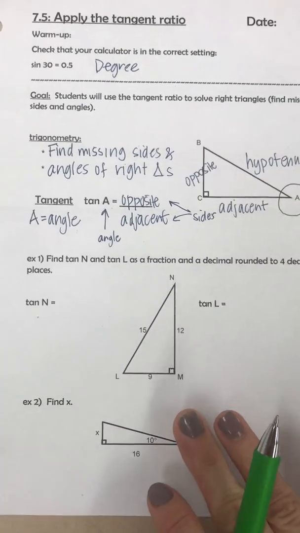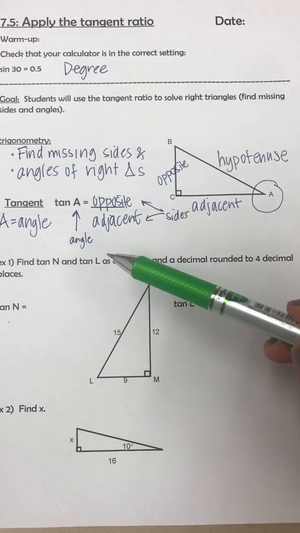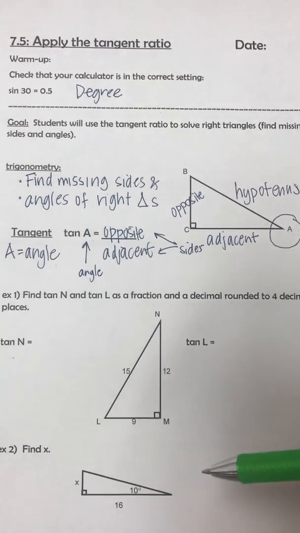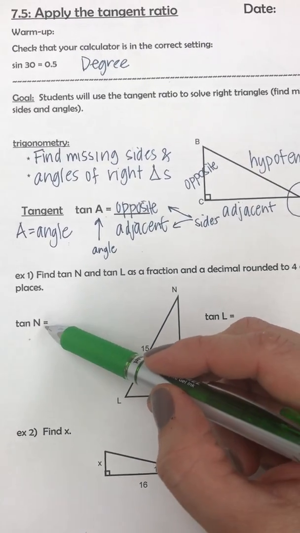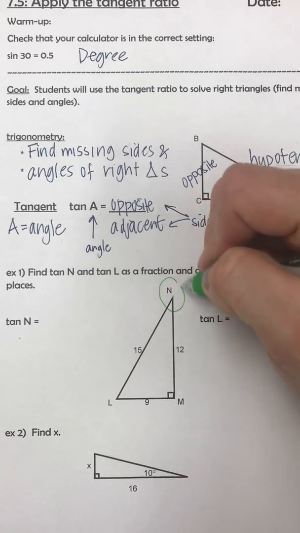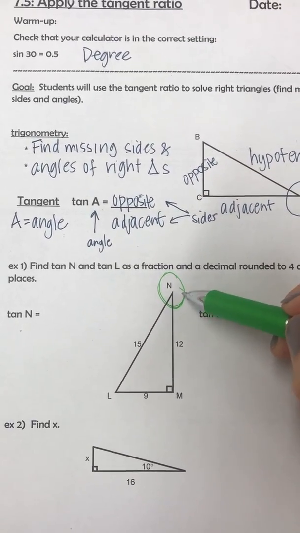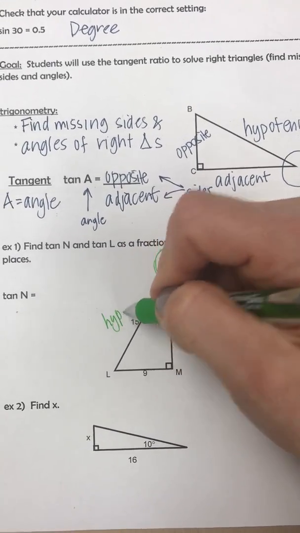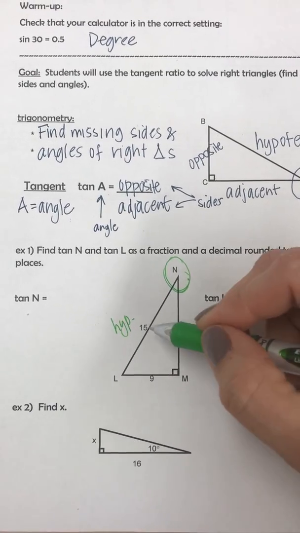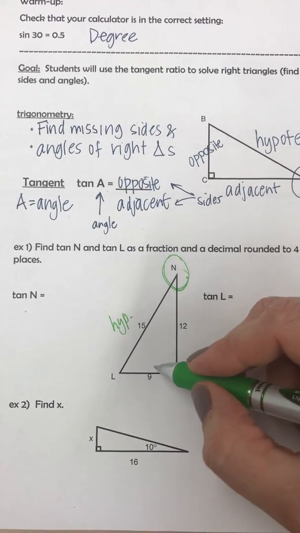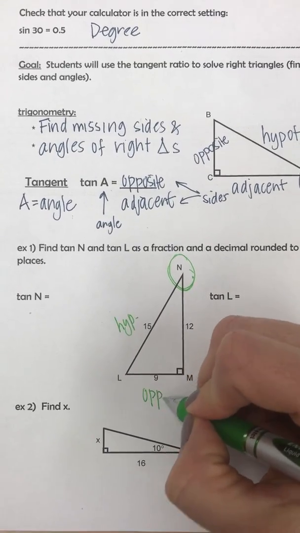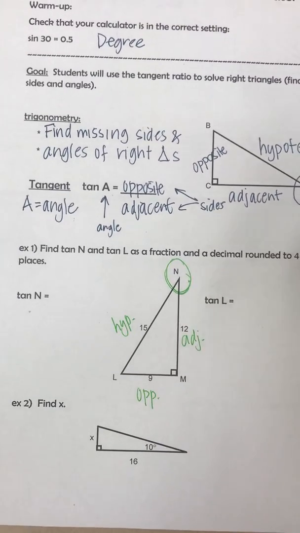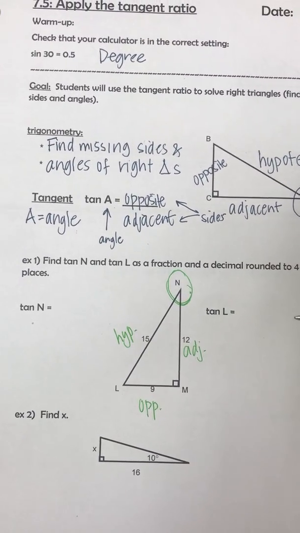In this triangle, it asks us to find the tangent of N and the tangent of L as a fraction and as a decimal rounded to 4 decimal places. I'm going to use two different colors. First I'll focus on the tangent of N. I have to label this triangle based off of N. 15 is our hypotenuse, because it's the longest side, across from the right angle. N is across from this side, which is 9, that's the opposite. The other side is the adjacent, so I'm just going to abbreviate adjacent.